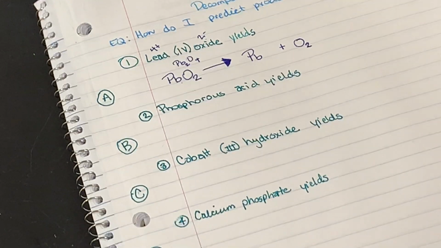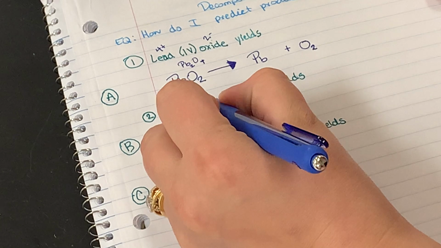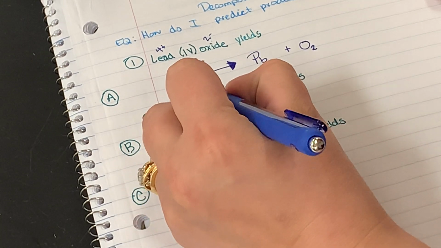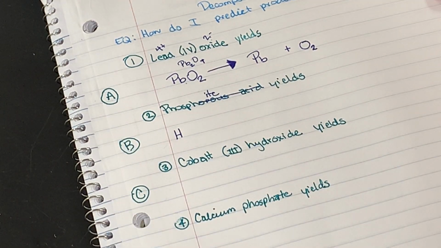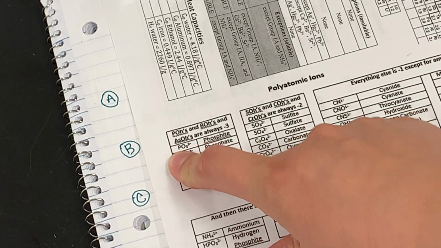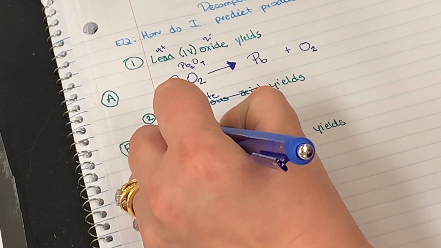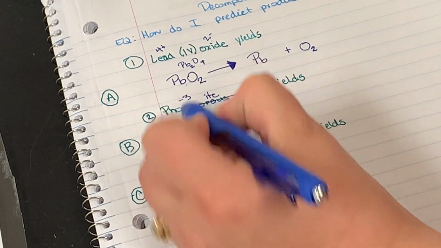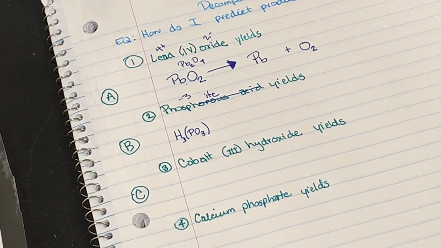All right, so then we have phosphorus acid yields, okay? So phosphorus acid, OUS, is the ITE, phosphite. So of course it's an acid, so it's going to start with hydrogen. Then we're going to grab our polyatomic ions chart and look up phosphite, which is right here. It's PO3 with a 3- charge. So we have PO3, and then that 3- charge from the phosphite, we put that as the subscript for the hydrogen. So that's H3PO3. Okay?